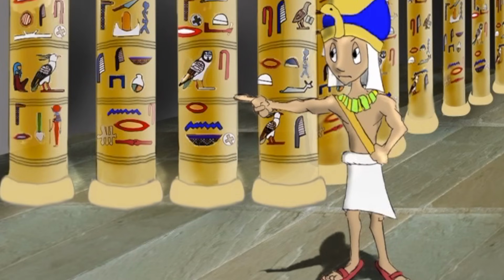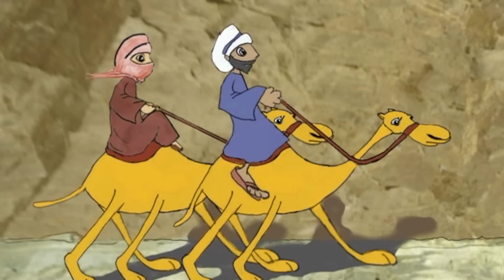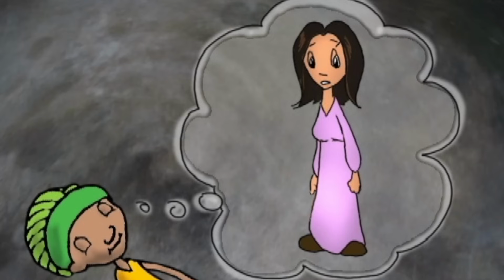When Pharaoh found out that Sarai was Abram's wife, he was mad at Abram for lying to him. He returned Sarai to Abram and sent them out of Egypt. Years later, Abram still did not fully trust in God. He told the same lie to King Abimelech of Gerar.